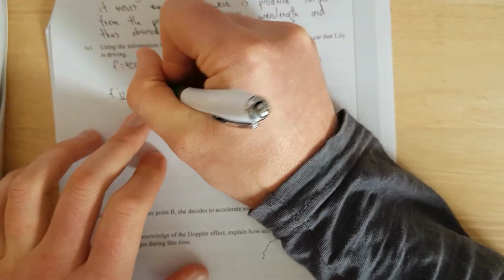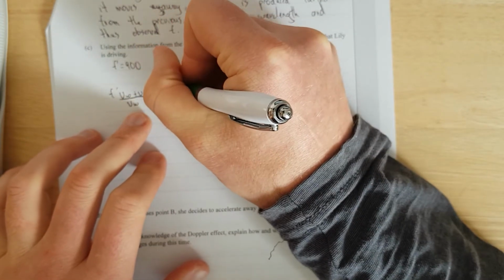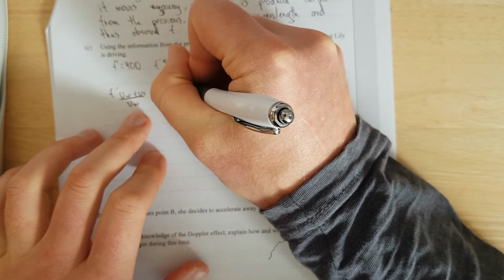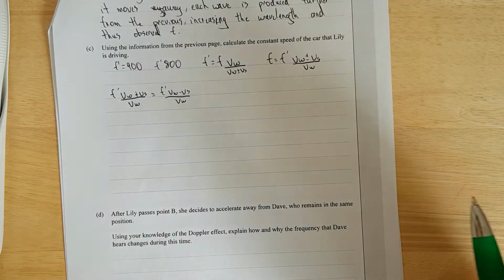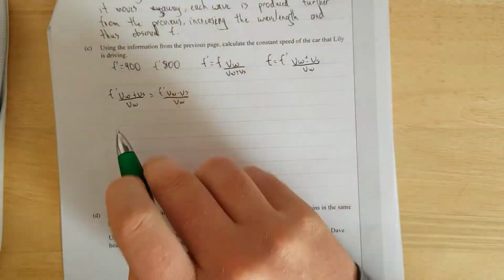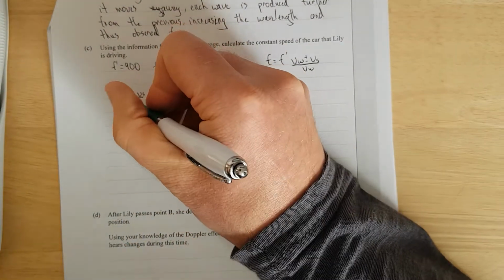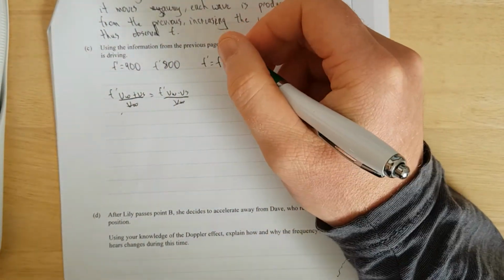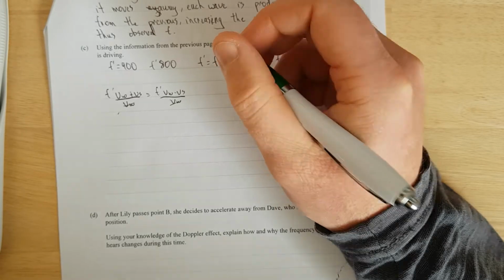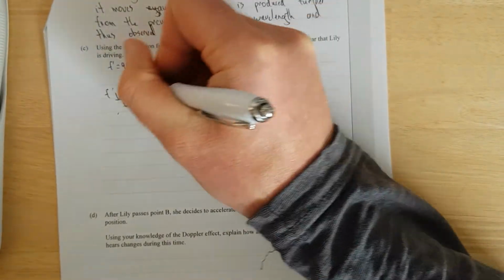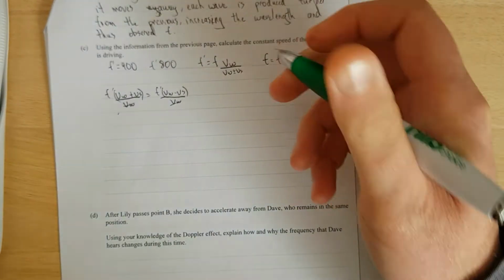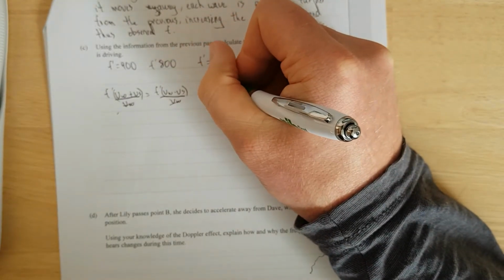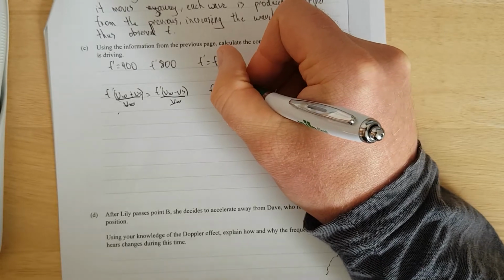And I'm going to have that. It's going to be equal to f dash, VW minus VS over VW. And you can see obviously I can cancel both VWs from both sides. It's going to make things a little bit easier. So I end up having, and I can put brackets around this because it's times by the whole thing. So I'm going to end up with, and I'm not going to substitute it until the very end.